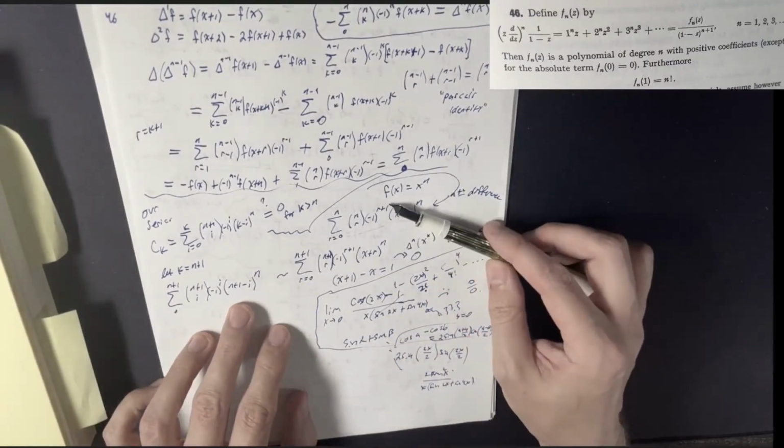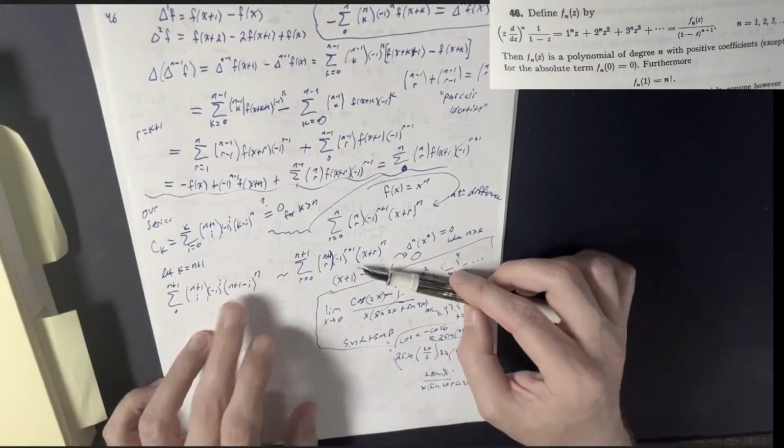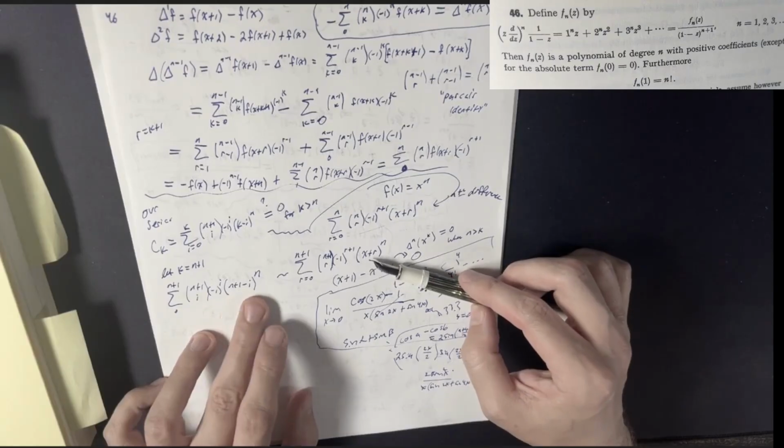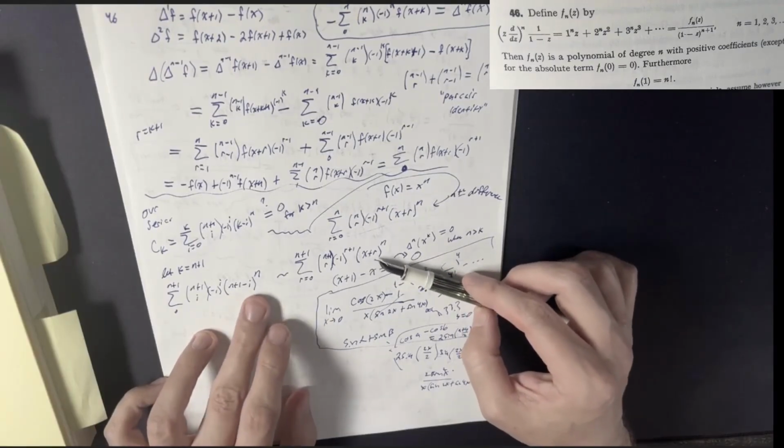I mean, you could evaluate at n plus 1. That doesn't actually change anything. So now all I have to deal with is the stupid minus sign.